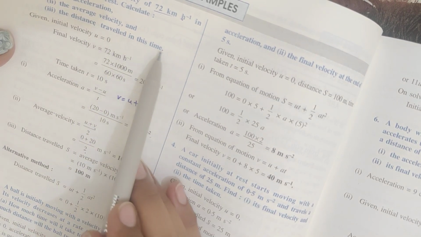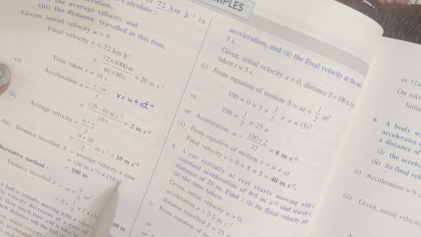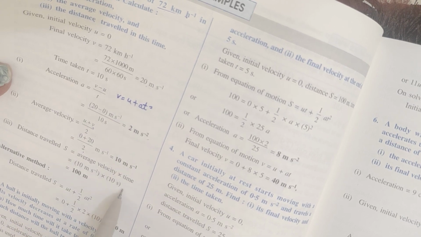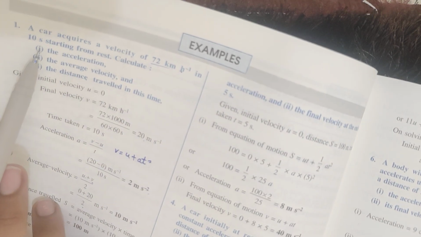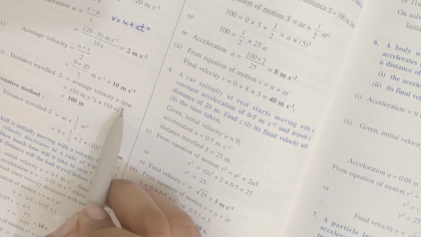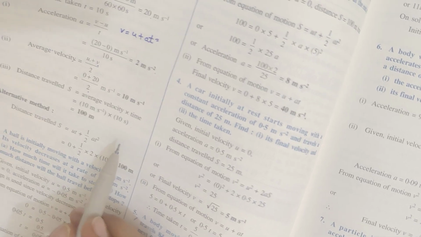Distance traveled in this time, s, we need to find out. S is equal to average velocity multiplied by time. Average velocity is 10, multiplied by time, which is also 10 seconds. The distance you can find by using this formula also: s is equal to ut plus half at square. This is also right.